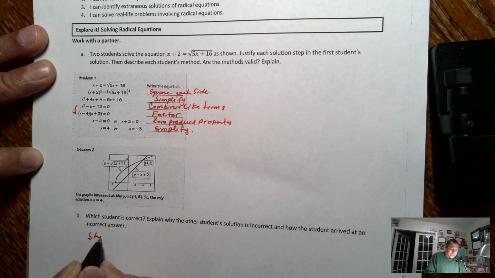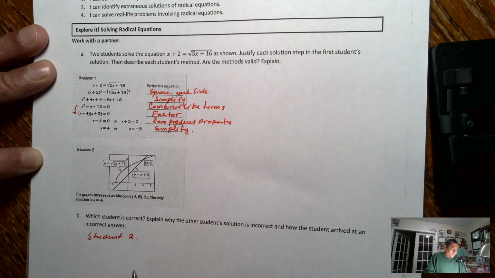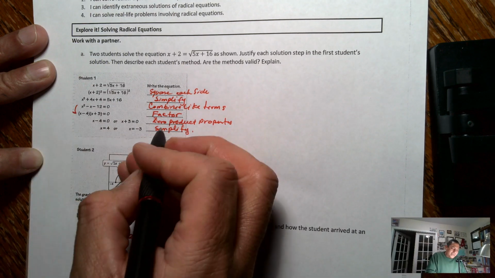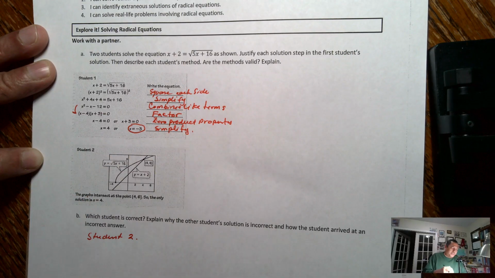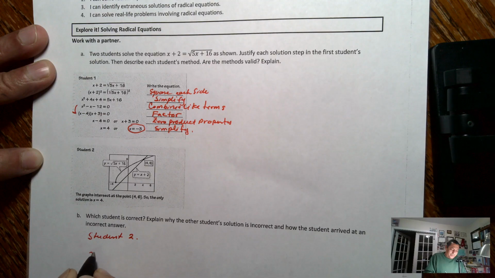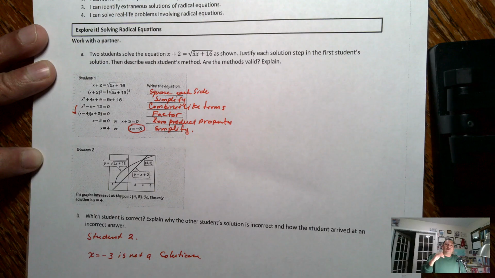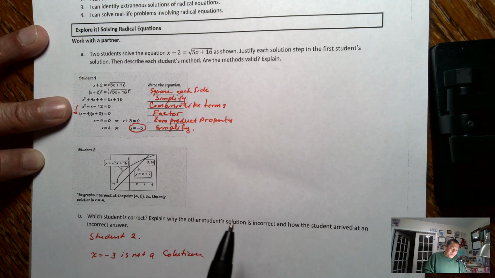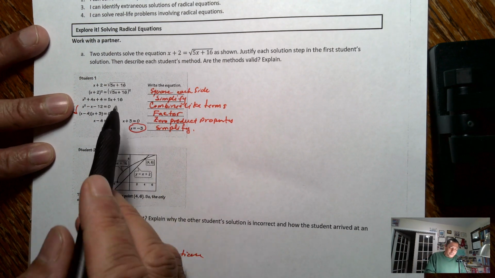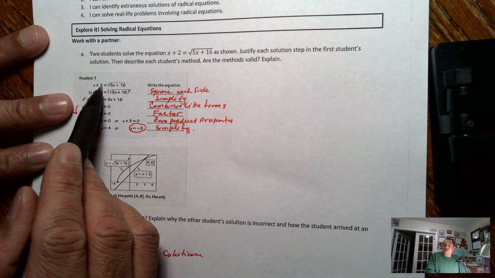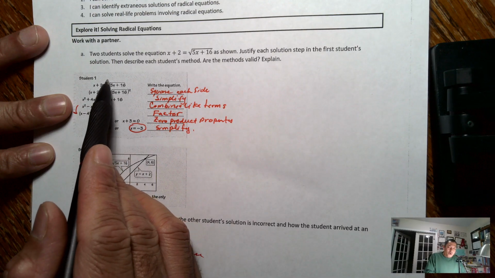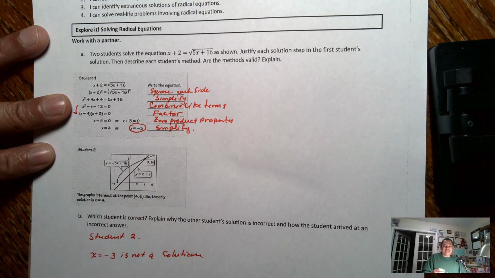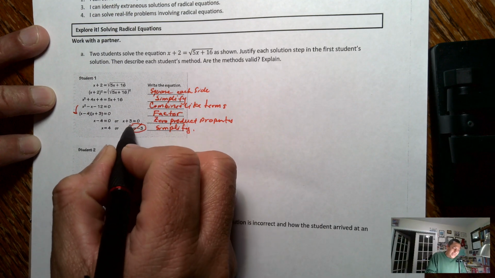Student 2. Okay. Now on this one, where is the mistake? The mistake is here. x equals -3 is not a solution. That's the mistake. Remember, when you solve radical equations, you need to test your solution on the original equation. For example, you have -3. -3 plus 2 is -1. There is no value in the radical that is going to give you -1. That's the reason why this one is incorrect.